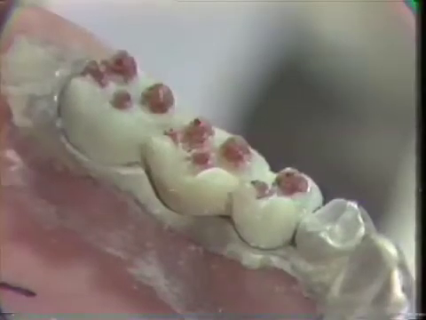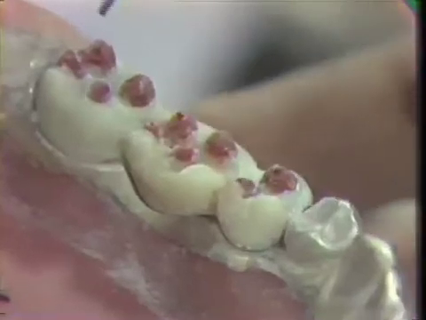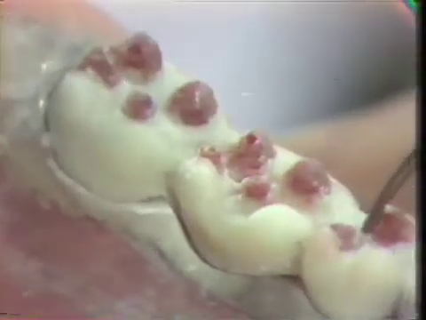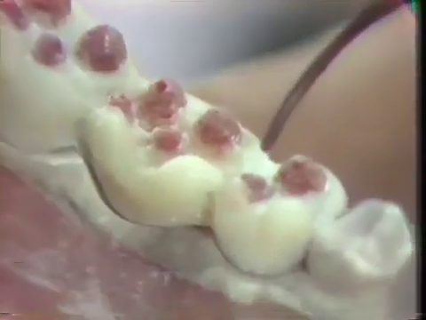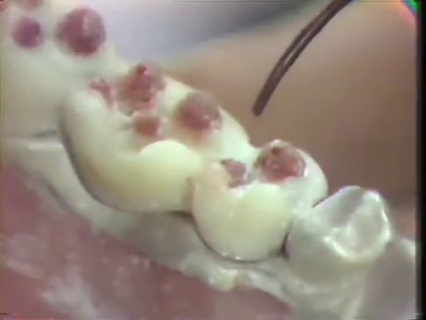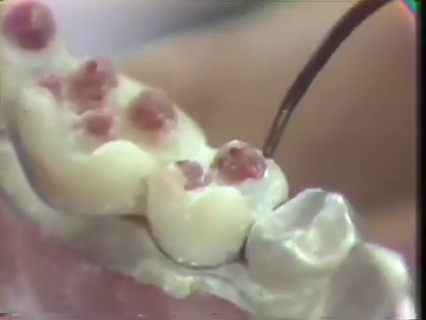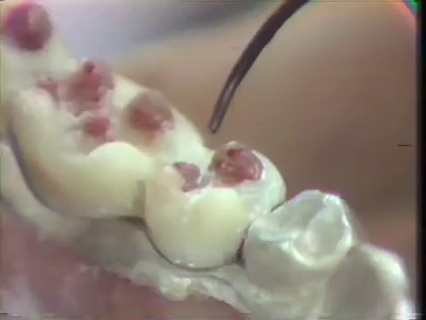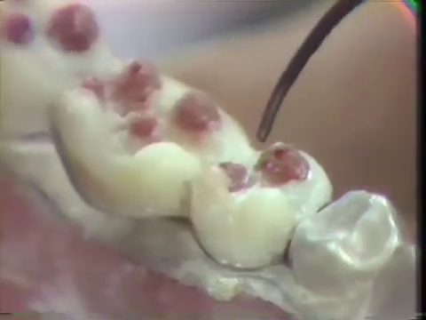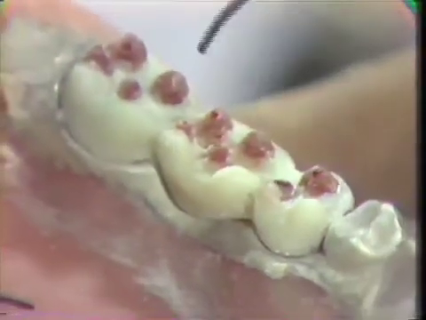We've now completed step 3, the non-supportive cusps, those being the lingual cusps, the mandibular molars, and the bicuspid. And we'll now move on to step number 4, which will be the development of the marginal ridges and the cusp ridges, each cusp having a mesial and a distal cusp ridge. We'll switch colors here and go to green wax to further emphasize the differences between each of these parts.